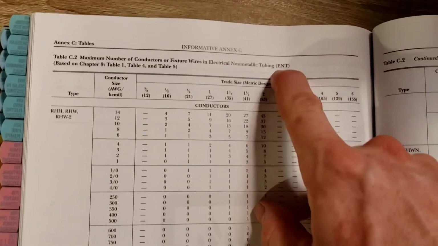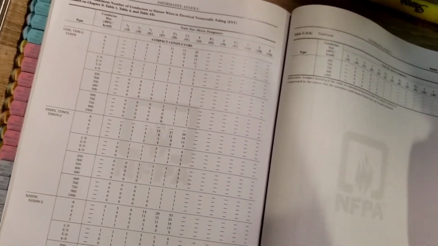Well, it's still EMT. Okay, let's find ENT. There we go. So you just got to keep flipping until you find the right type of conduit that you're looking for.